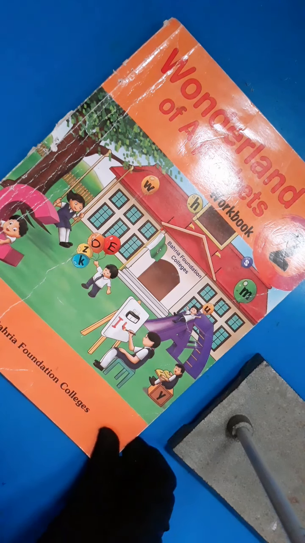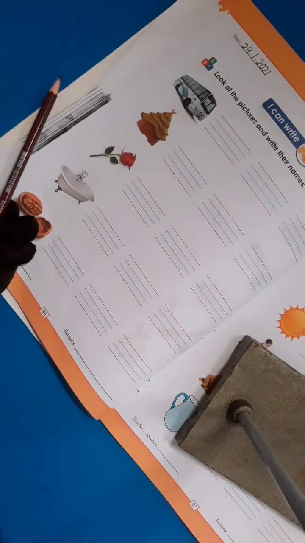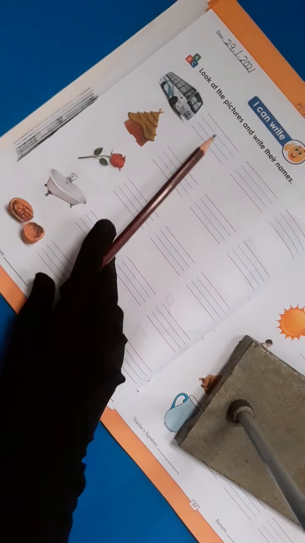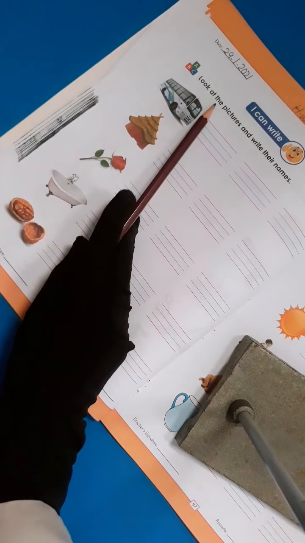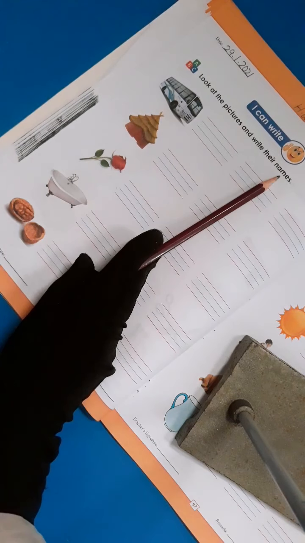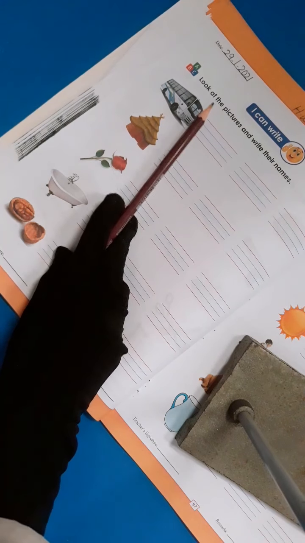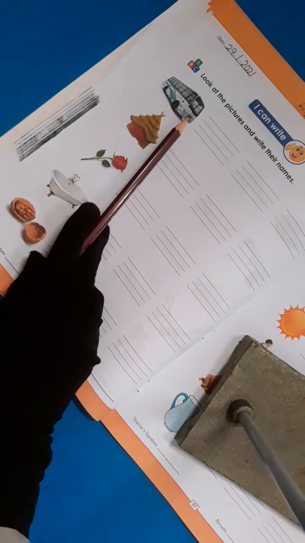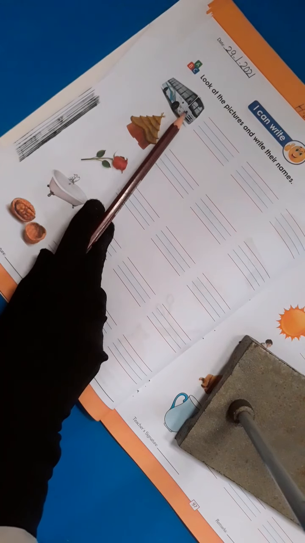Students, now come to book page number 96. Today we will look at the pictures and write their names. Students, look here. What's this?